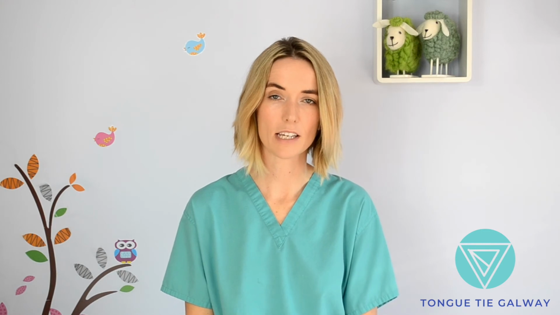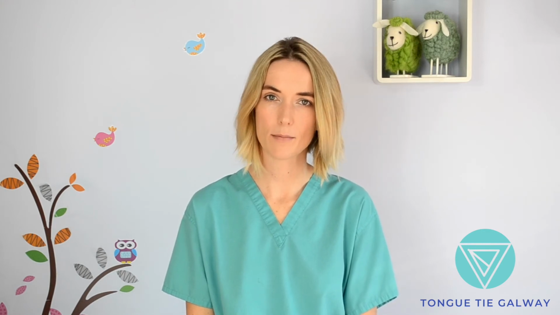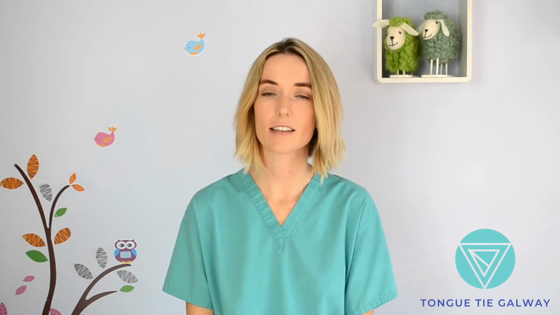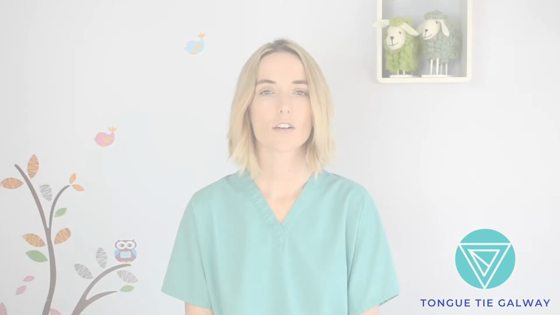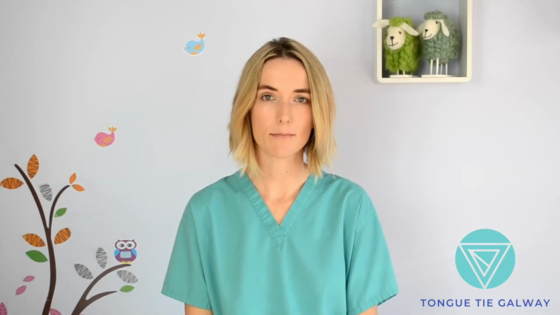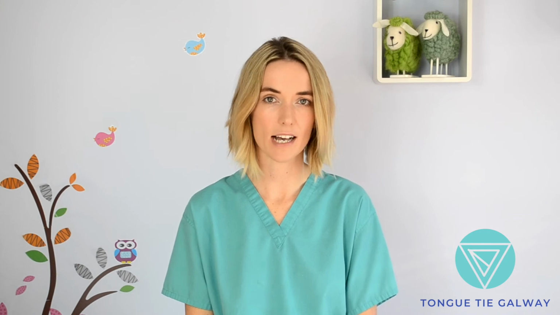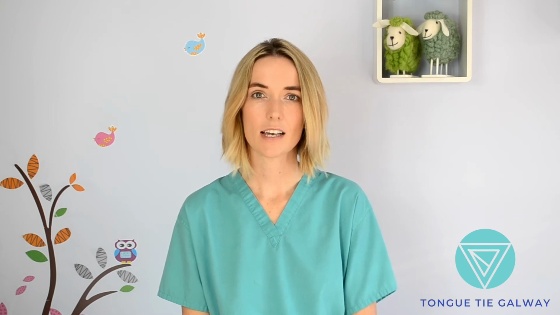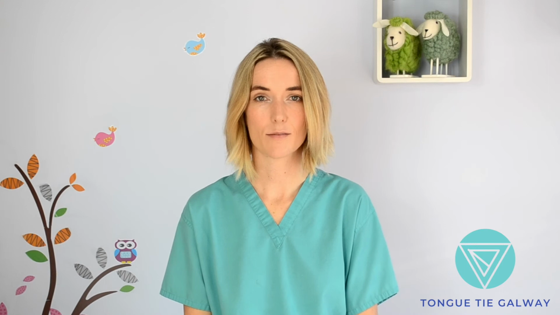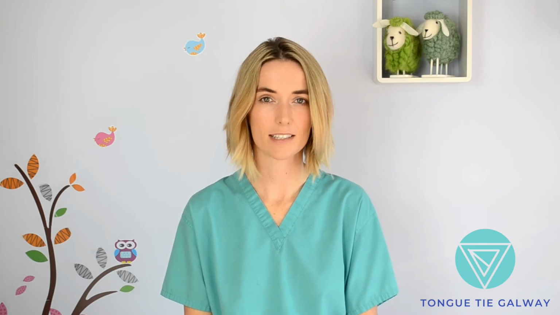Males are more commonly affected, and if one member of the family is affected, it is more likely that a sibling will also be affected. Currently, there is no evidence that the MTHFR gene or folic acid supplementation is a cause of tongue tie, and pregnant women should be encouraged to take folic acid supplementation before and during pregnancy.